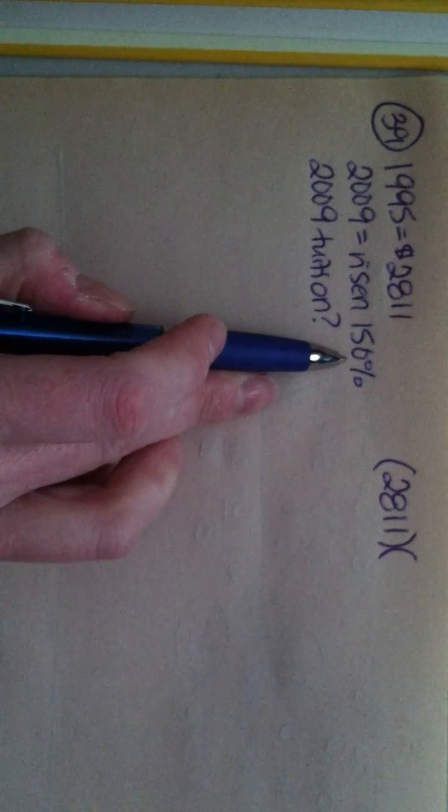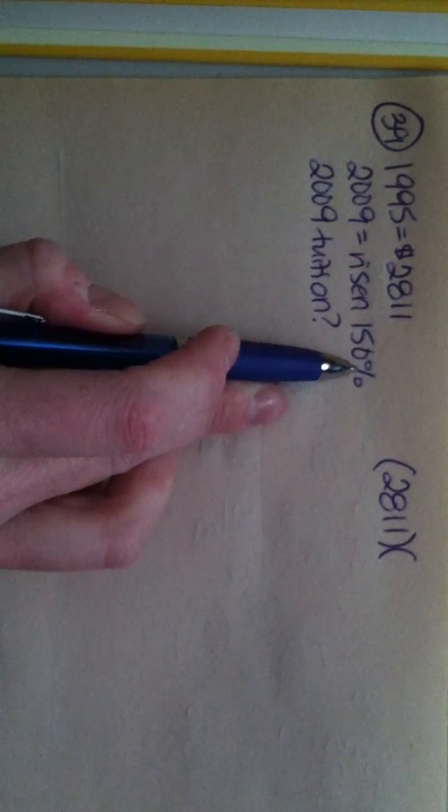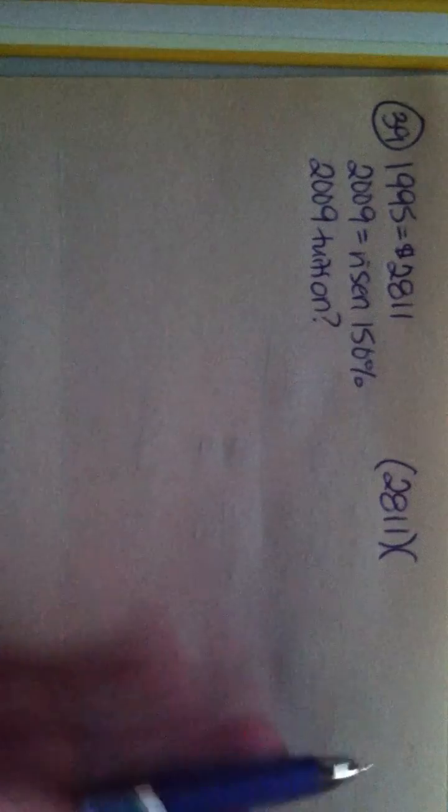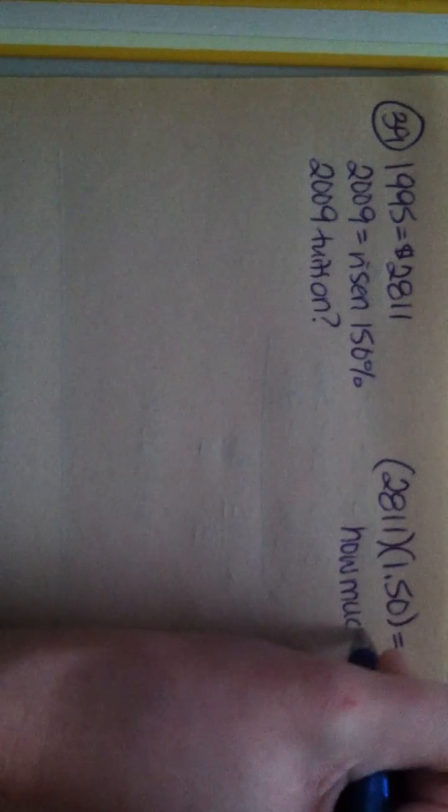Okay, so for us to find that, we're going to take the value that is the tuition in 1995, and we're going to multiply that by 150%. But when we multiply by percentages, we have to convert to a decimal. So we go to our percent, we drop the percent sign, and we move the decimal point 2 places to the left. So 1, 2. So 150% would be 1.50. And this is going to equal how much the tuition rose by. Not the total tuition, but how much it rose by.